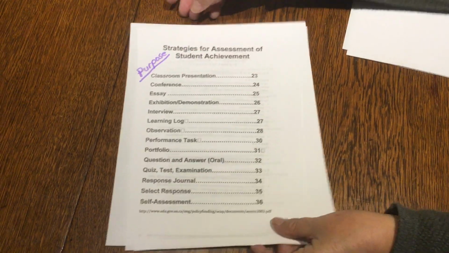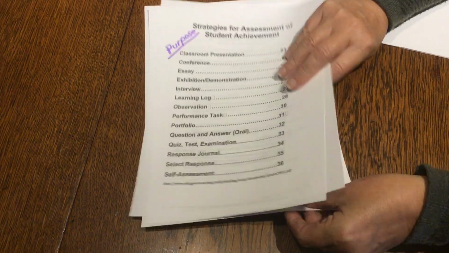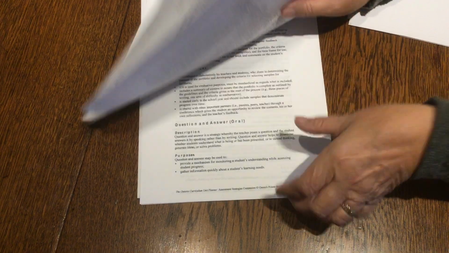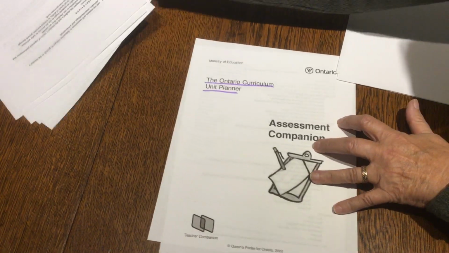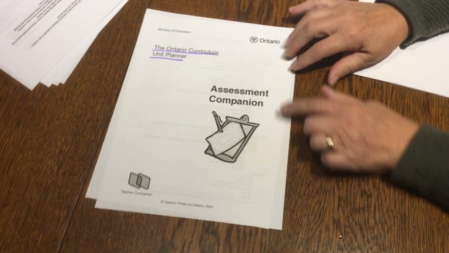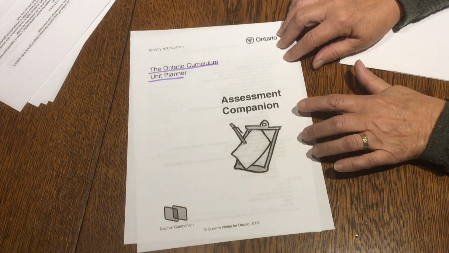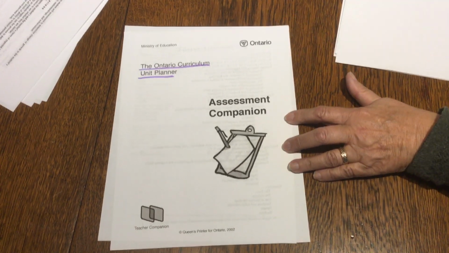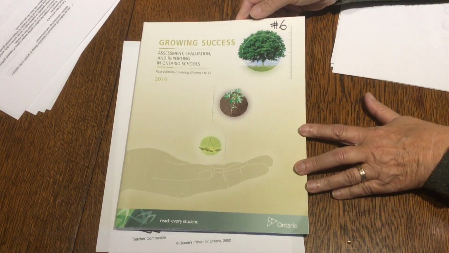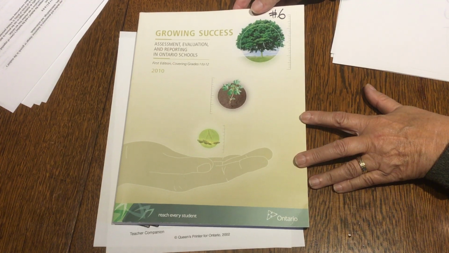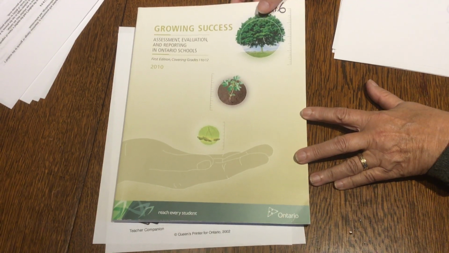This document that I gave you with all the descriptions of different types of assessments came from a large document from the ministry. And I want to point out, it's called an assessment companion, and I'll post that for you. It was produced in 2002. Growing Success was produced in 2010. There's not been a lot produced on assessment since, because Rick Stiggins' idea of for, as, and of has been very, very powerful as we learn the purpose of assessment.